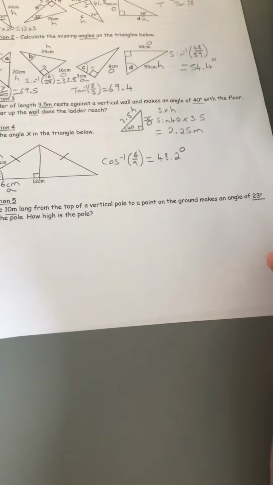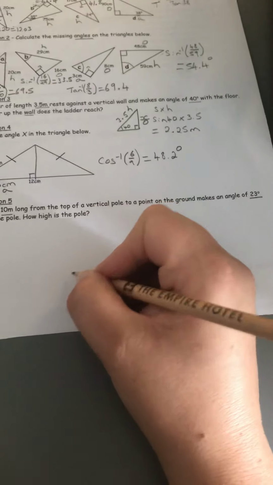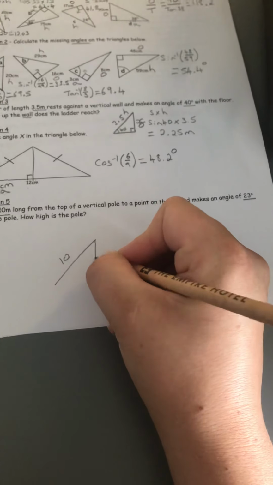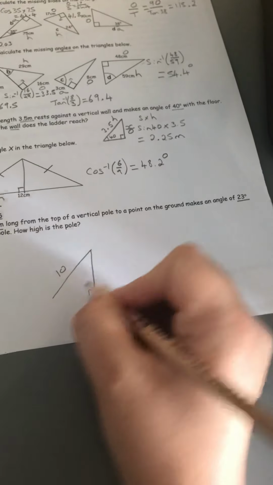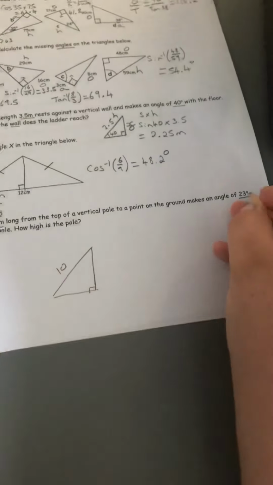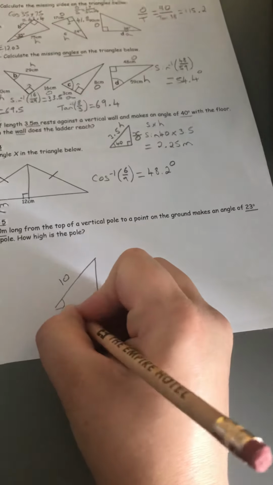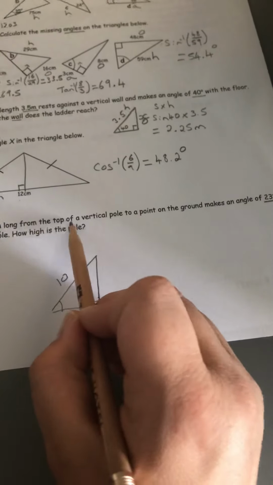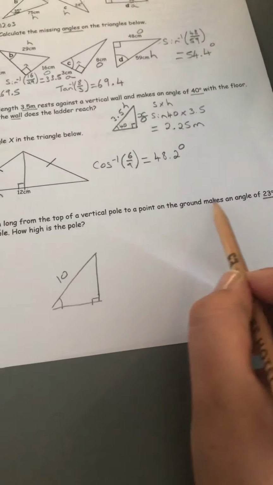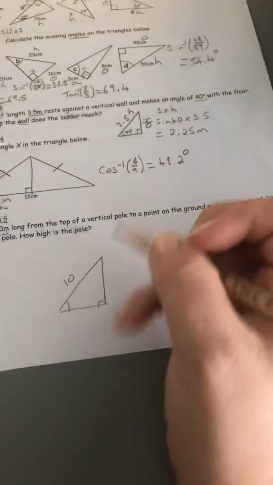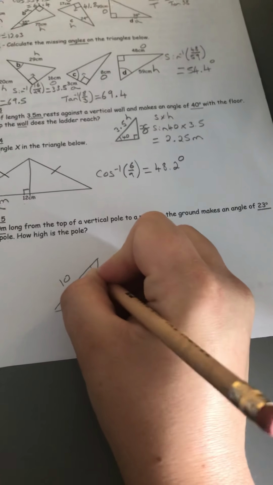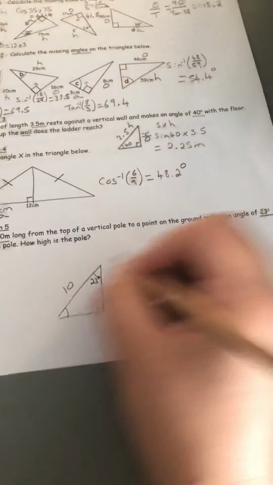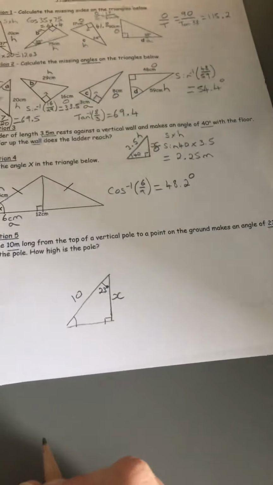makes an angle on the ground of 23 degrees. How high is the pole? So I've got a rope which is 10 metres. I've got a vertical pole, so that means at right angles to the floor. Angle of 23 degrees. Now second, a rope of 10 metres long from the top of a vertical pole to a point on the ground makes an angle of 23 degrees with the pole. So I'm making that angle with the pole, that's what I was checking. Not with the floor, I'm making an angle with the pole, quite important. How far off the pole?